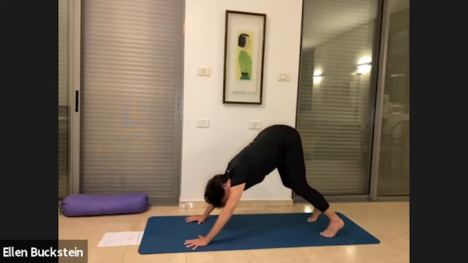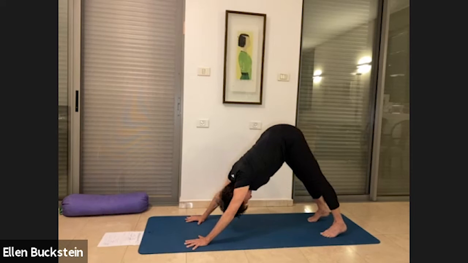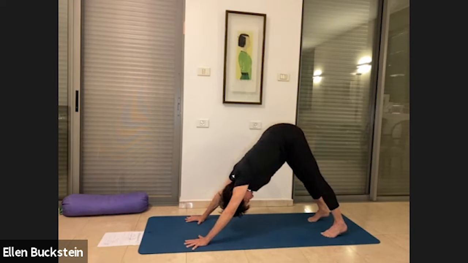Okay, you want length in the full spine. Our attention today is on the mid-spine. Don't worry about your heels. We do not need them to come to the ground at all. We want to engage the earth with our hands to lengthen out that spine. Keep the attention on the mid-spine. Fill it out with your breath.